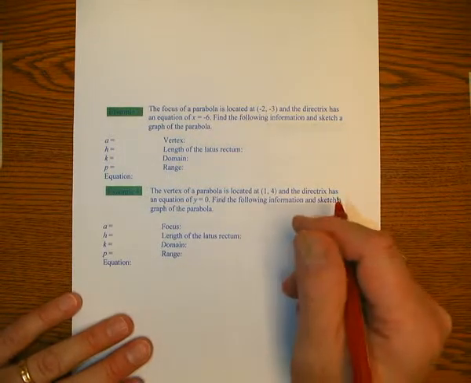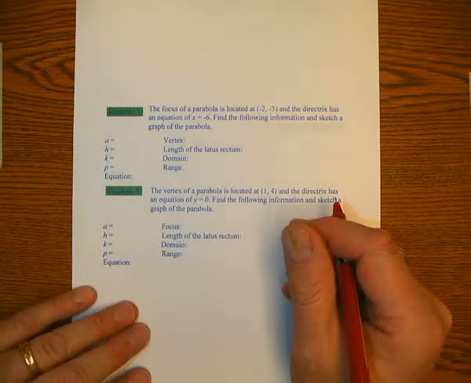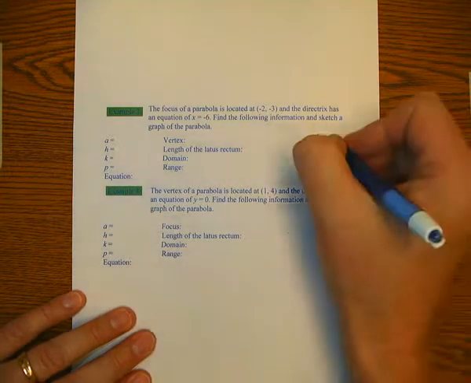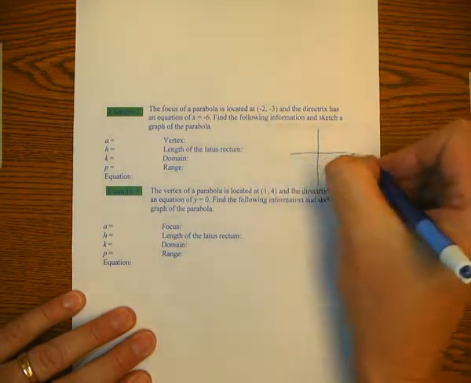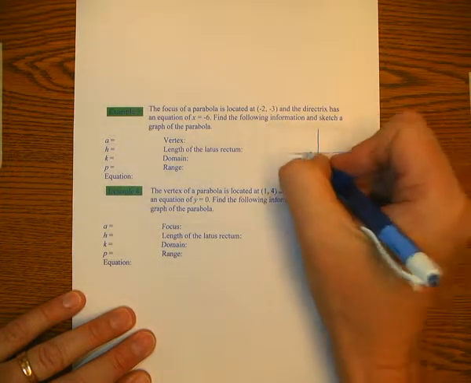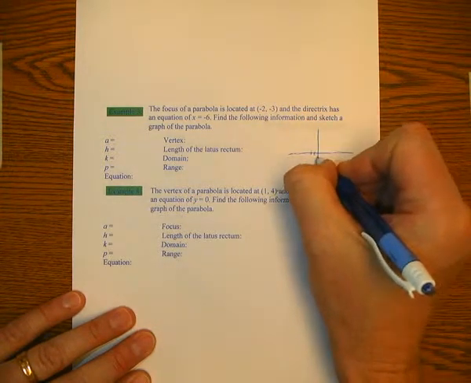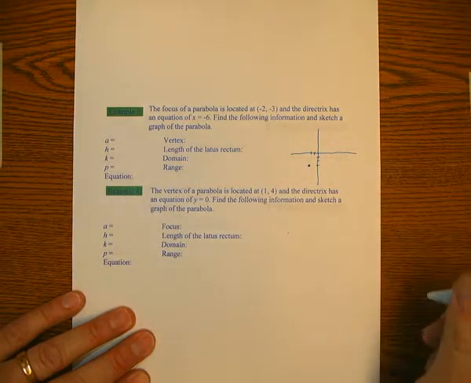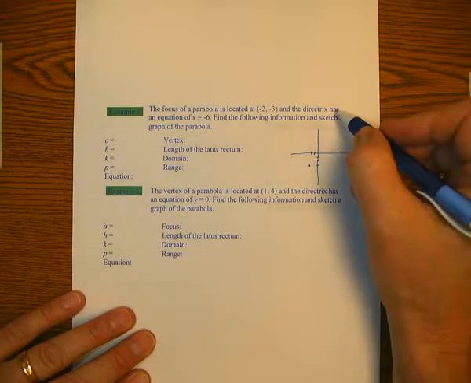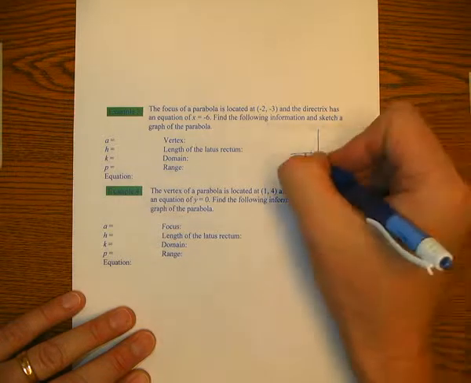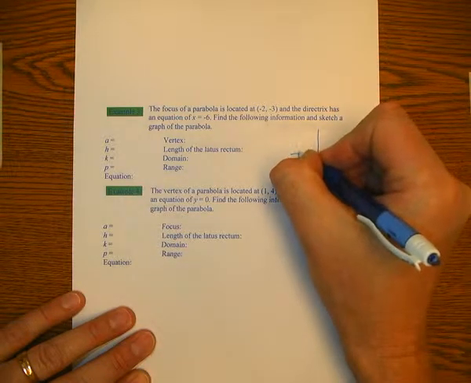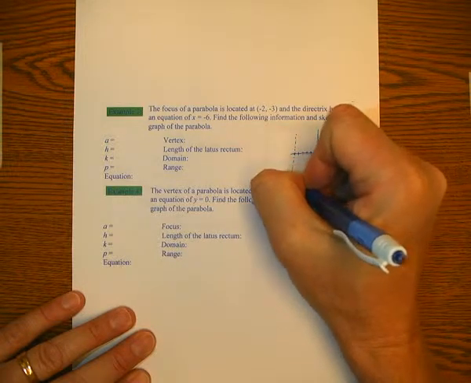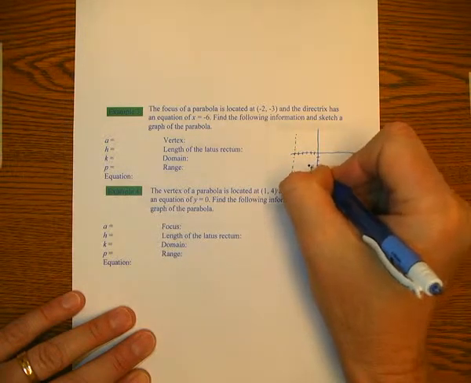All right. This time, instead of giving you an equation, we're going to go from some information about our parabola. All right. So let's start here. The focus is -2, -3. It's right here. And directrix is x equals -6. 3, 4, 5, 6. There's your directrix.